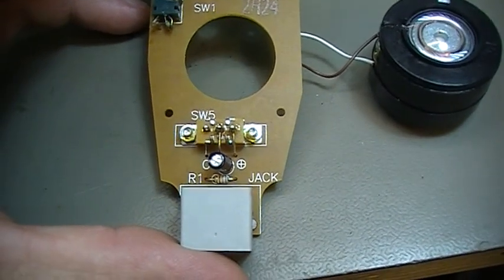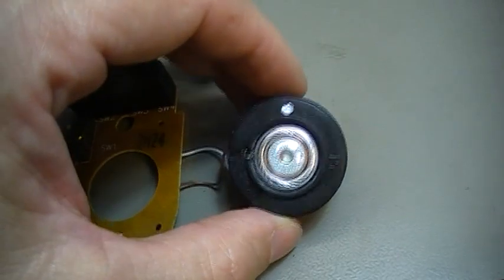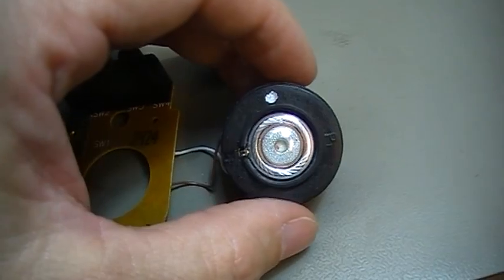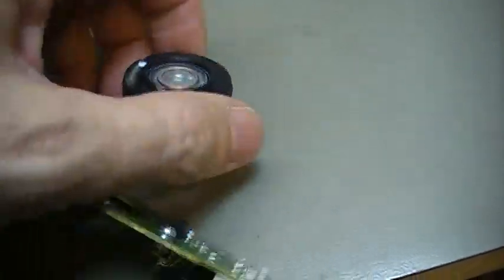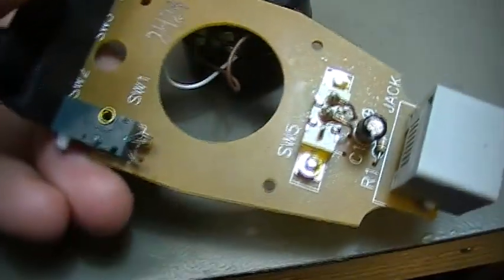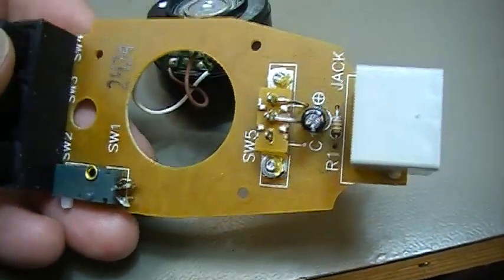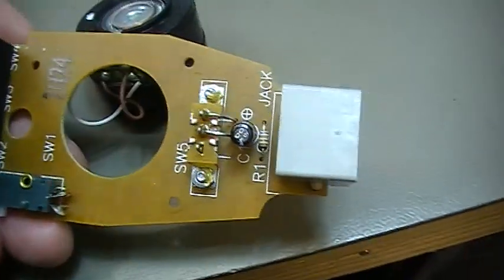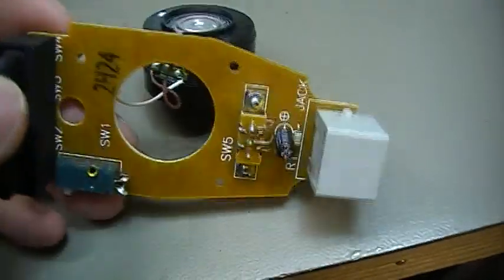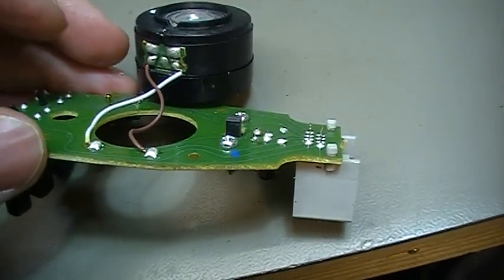Oh, this is the whole board with a dynamic capsule. On this side it is all in good order, so there is definitely nothing obvious.